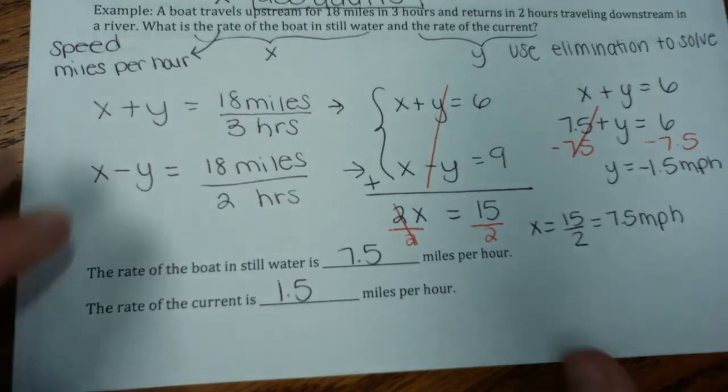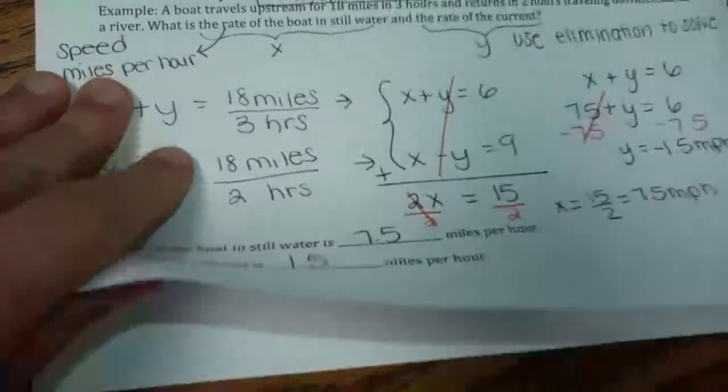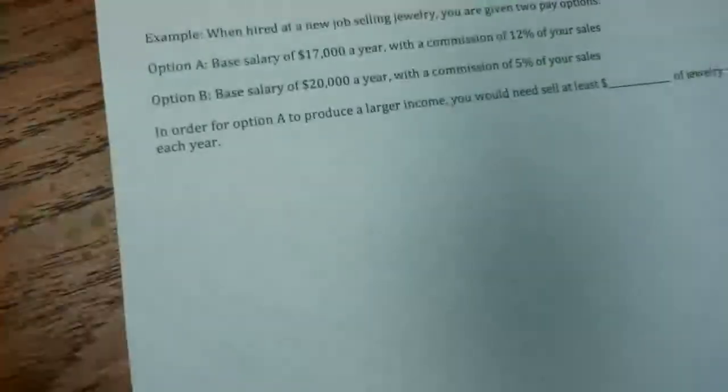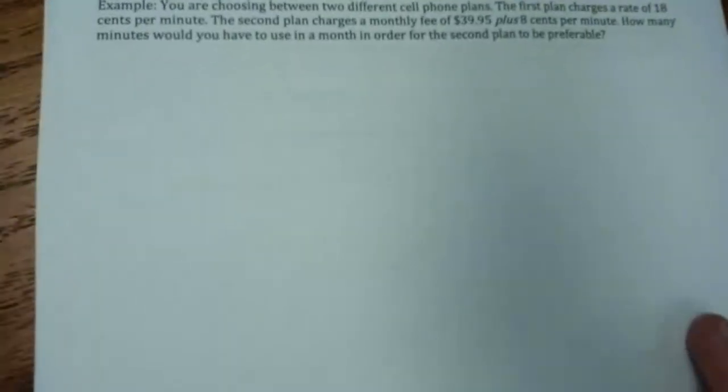All right, so let's go to the next page with 2 more examples. All right, so you are choosing between 2 different cell phone plans. The first plan charges a rate of 18 cents per minute. The second plan charges a monthly fee of $39.50 plus 8 cents per minute. How many minutes would you have to use in a month in order for the second plan to be preferable?